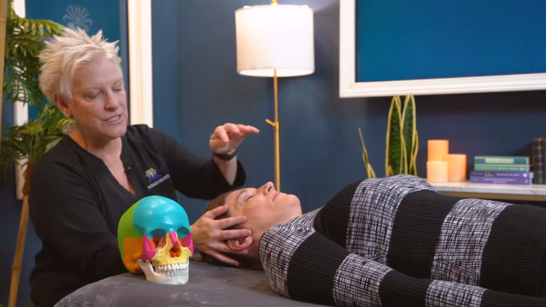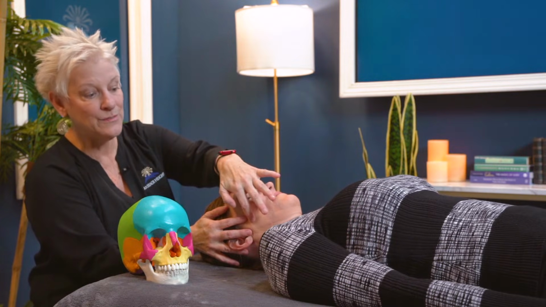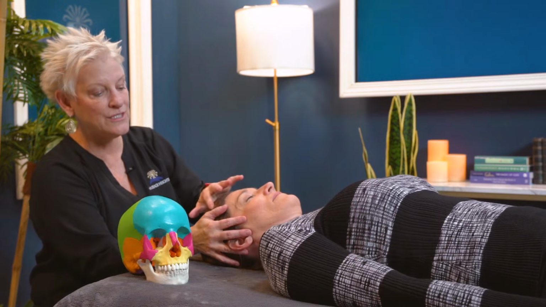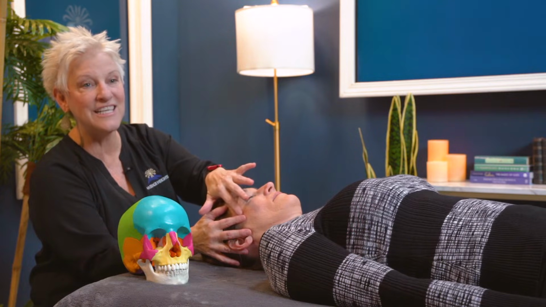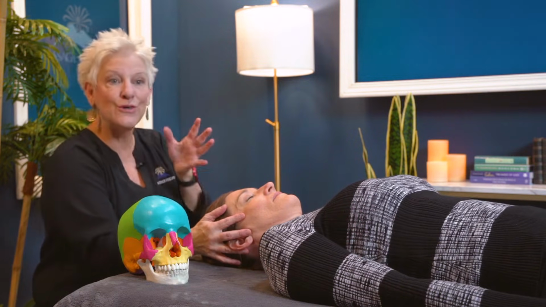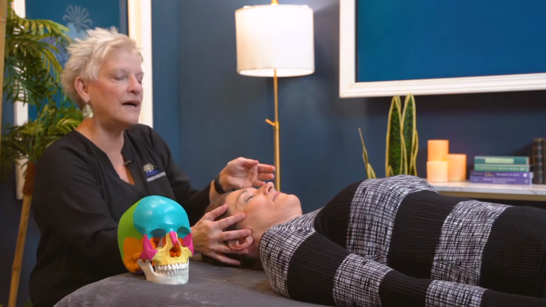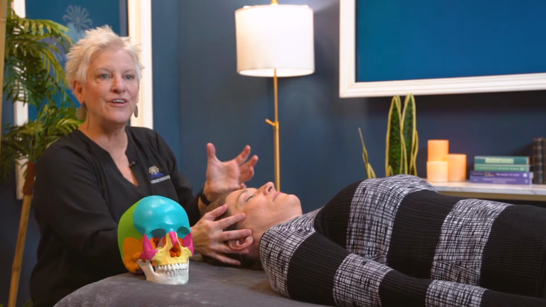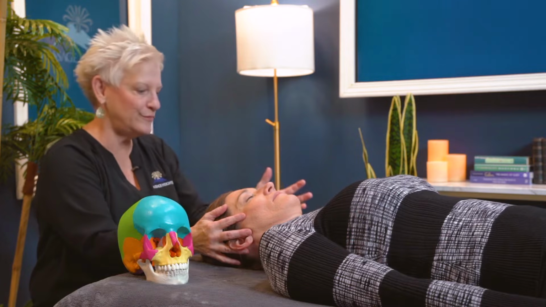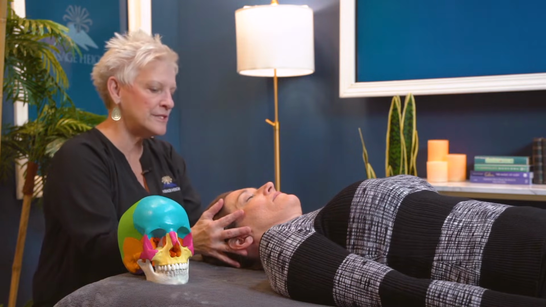Right now I'm touching the mandibular, I'm touching the temporal bones, I'm touching the parietal bones, and I've also got my index finger on the sphenoid here. So you want to have that good coverage on there so that you can feel how these bones are starting to move. And I'm going to do it on the other side too.